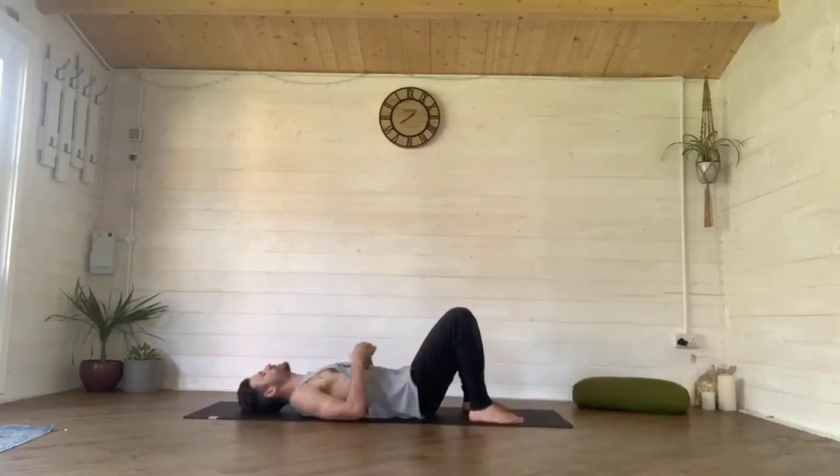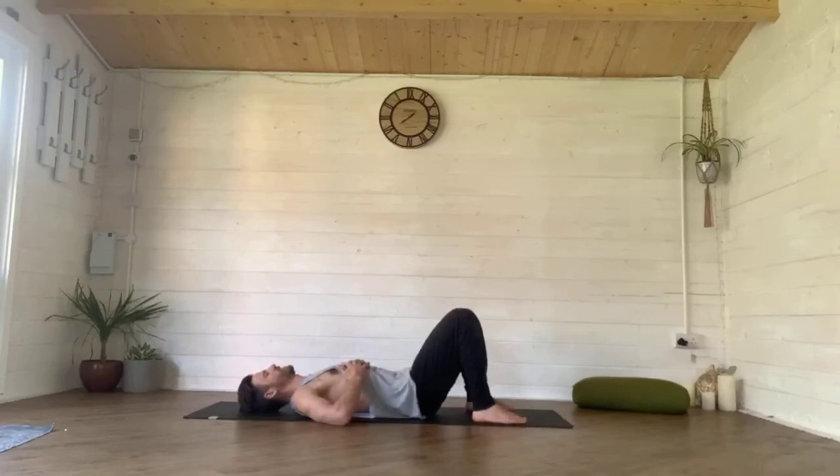Let's take 5 breaths. Hands resting onto your rib cage. And then inhale into the hands as you breathe in. Feel the ribs expand, feel your belly expand. Maybe feel the tailbone drawing away, creating a gap under your spine.